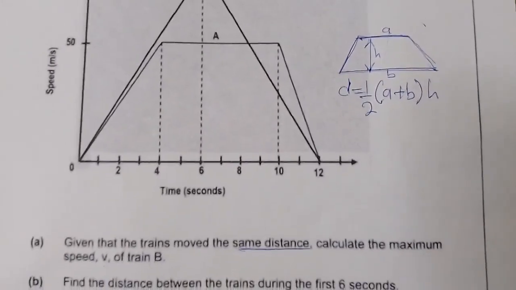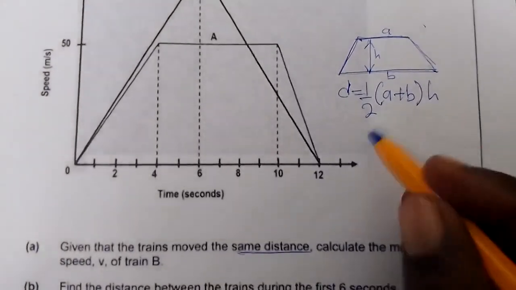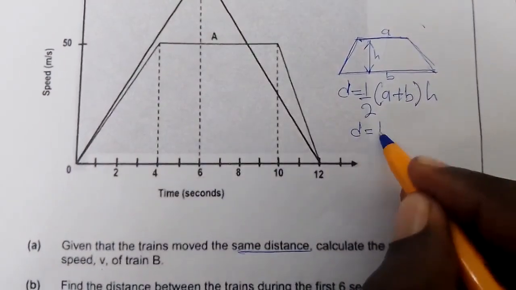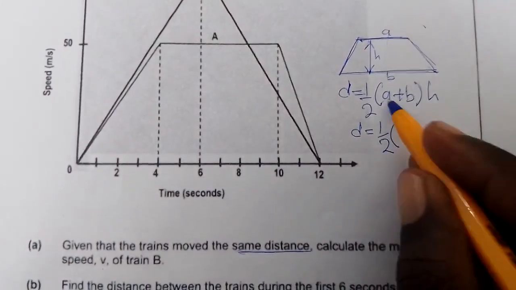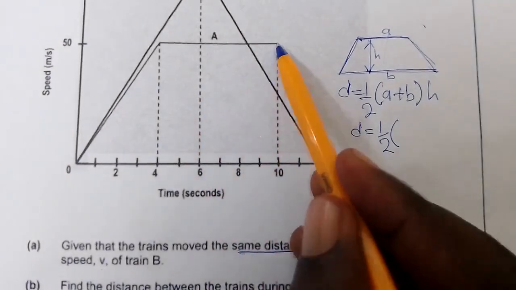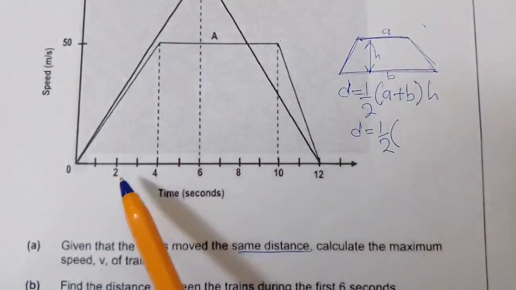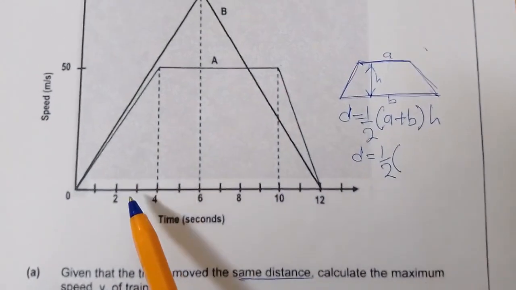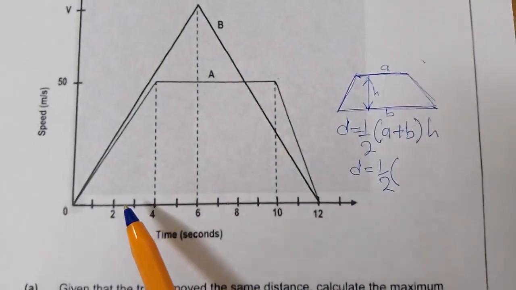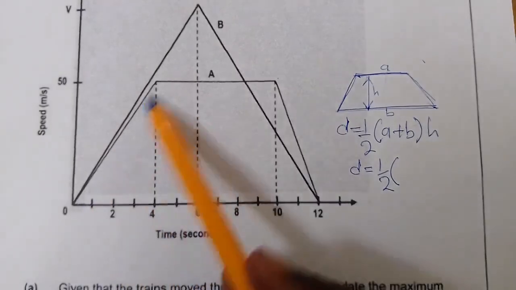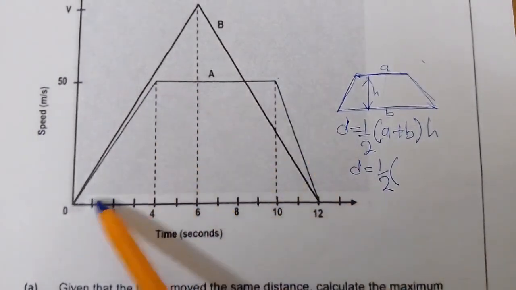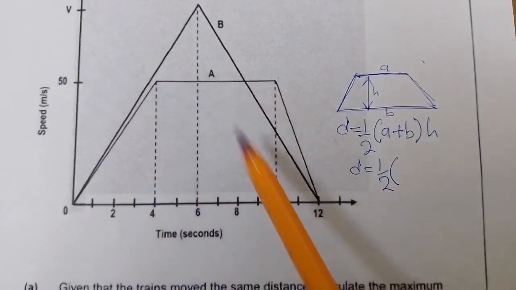So you say distance is equal to half, like this. A, what is your A? From here to there. My interest is with train A. Here I'm just interested in train A, this train A. So train A, this is my A from here to there.